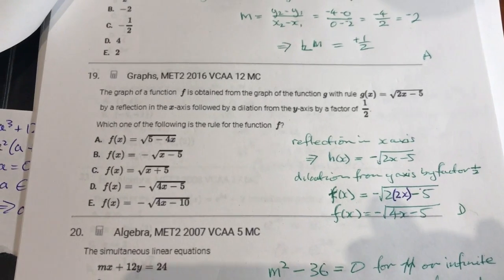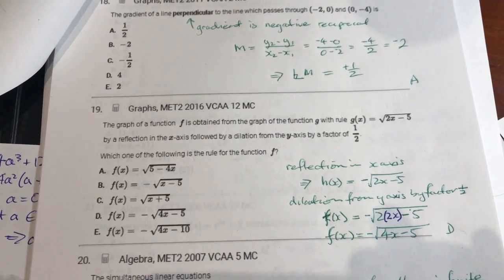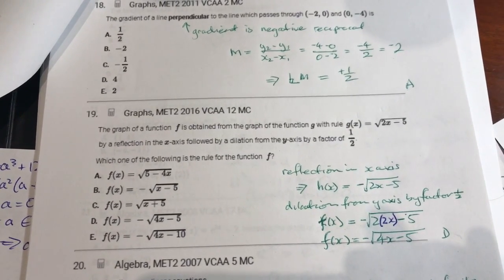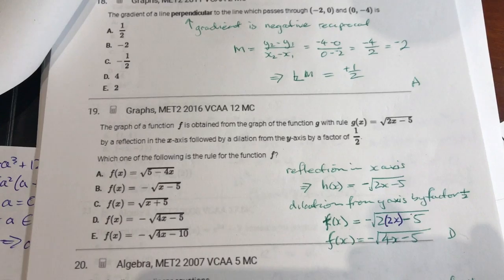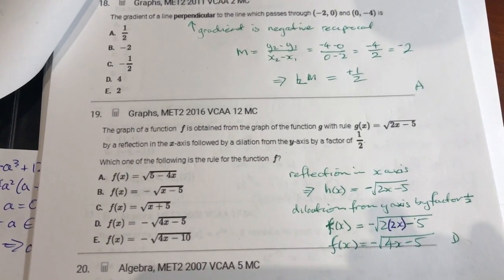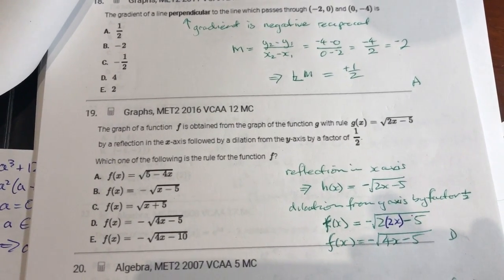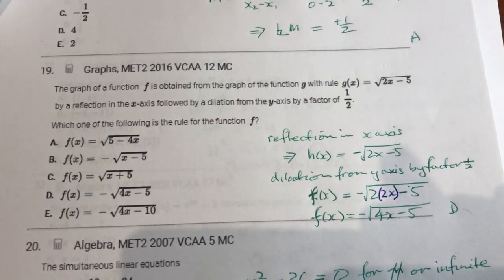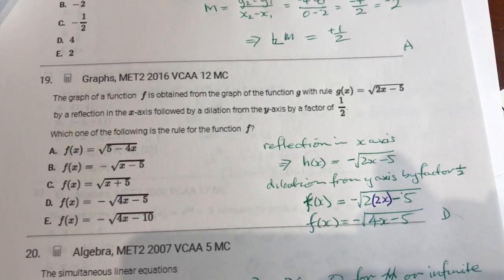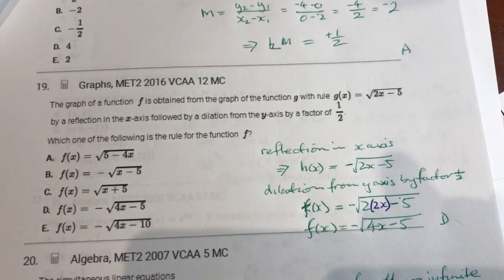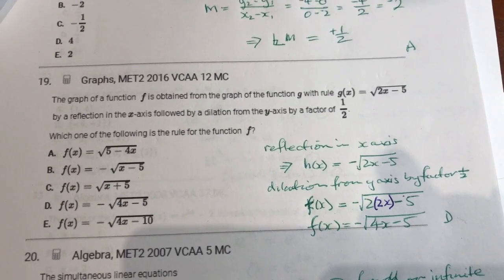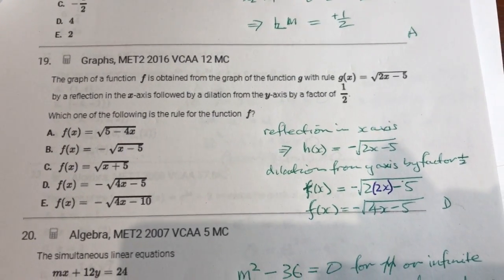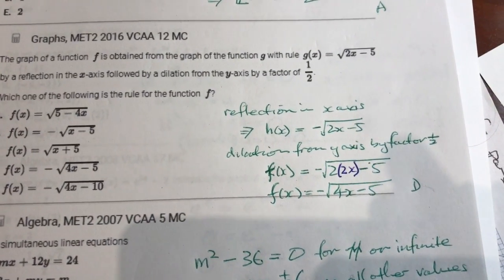Question 19. So we've got a graph obtained from g(x) by going through a reflection and then a dilation. So the reflection makes a new function, if you like, h(x), which is negative multiplying g(x). And then to dilate it, we replace x with 2x. That would be a dilation by factor half. And so the correct answer is D.